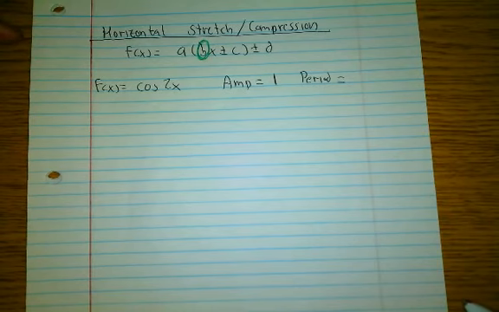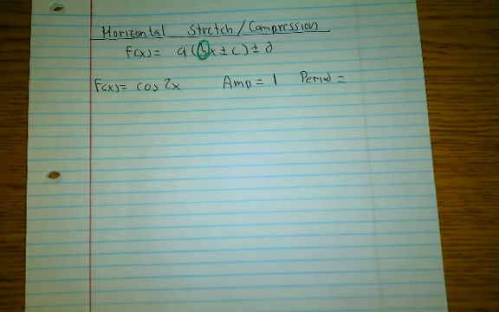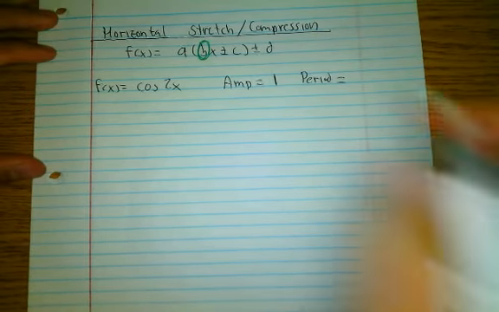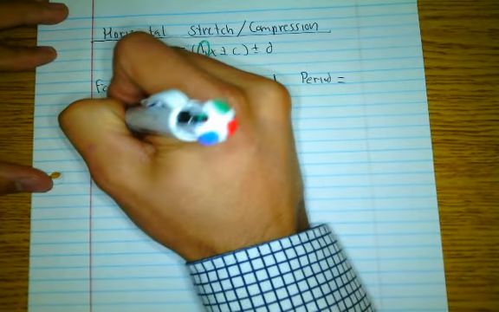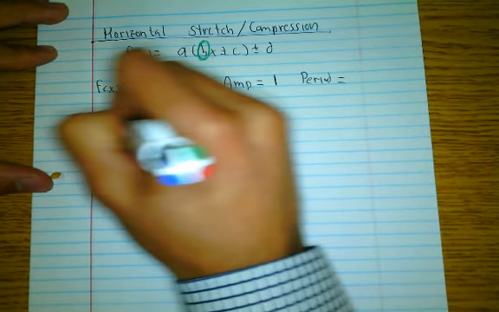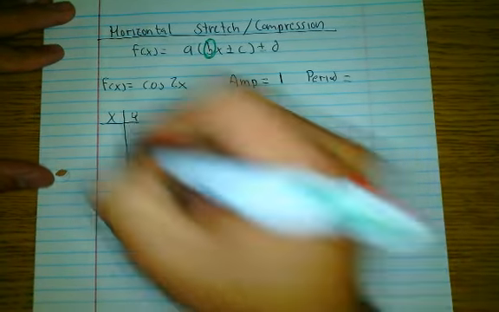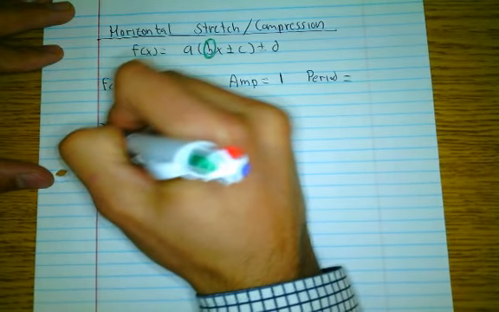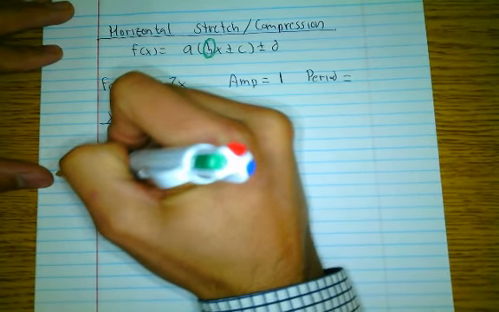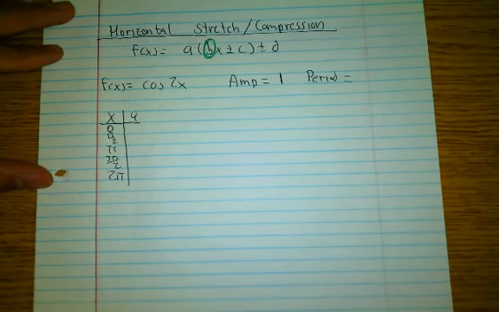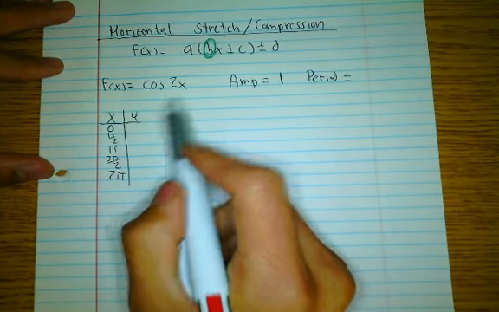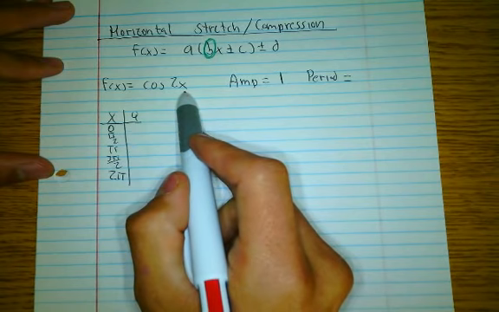So, here's what we're going to do. We're going to go back to making a table because this one's easy. Okay? Give me some nice angles. Can we use the same ones we were using before? The 0, pi over 2, pi, 3 pi over 2, and 2 pi? Yes? Okay. 2 times 0? Cosine of 0? Cosine of 0? 1. Agreed?